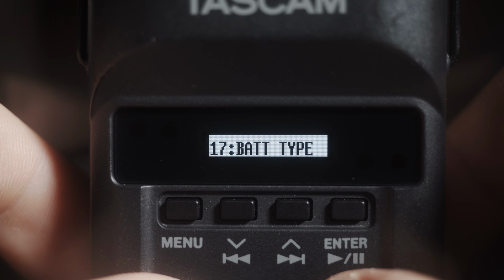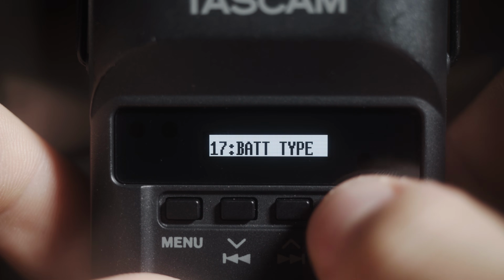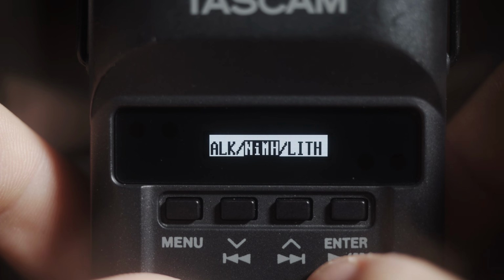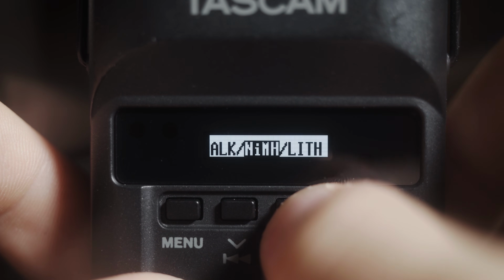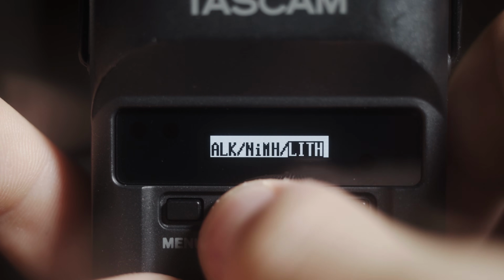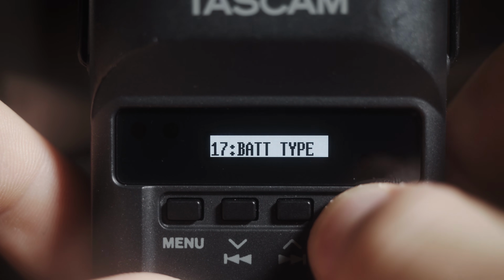17, bat type, which is not a misspelled way of selecting your favorite actor who played Batman. I will say though that I do love Christopher Nolan, so I'm gonna have to say Christian Bale because I love those movies. Bat type is actually how you select the type of battery that you are using with your recorder. In my case, I select NiMH because I'm using Amazon Basics high capacity rechargeable batteries. I will link to those down in the description if you want to buy the same ones. I love them and they're reasonably priced, which is great.